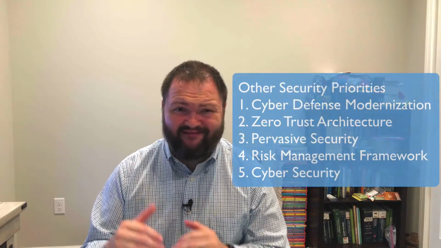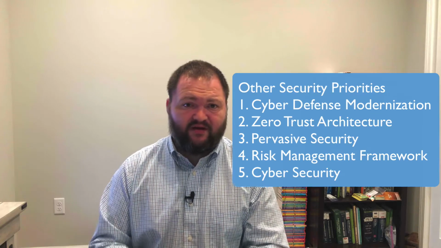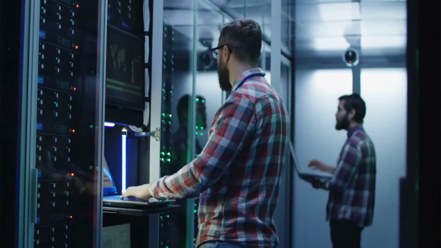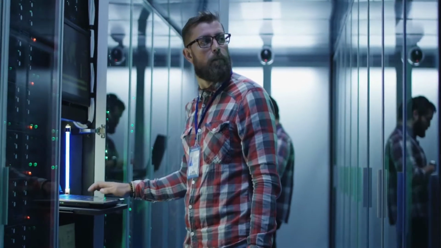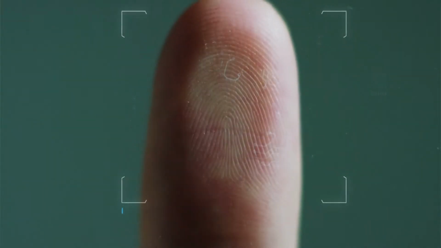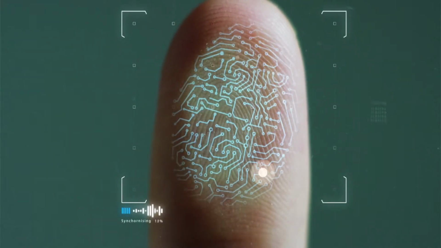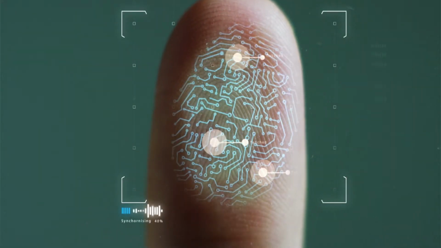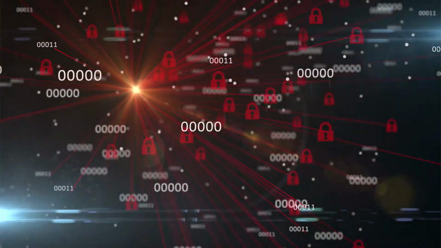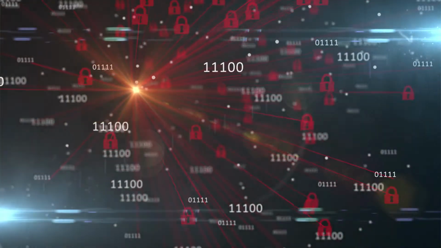Our third business priority is security. Now, I already talked about security at the beginning, so we'll use security again. Security can have a different title, right? Security by itself, I've seen pervasive security, zero trust architecture, I've seen cyber defense modernization, I've seen cybersecurity, I've seen risk management framework, a whole bunch of different terms that mean security to different organizations.